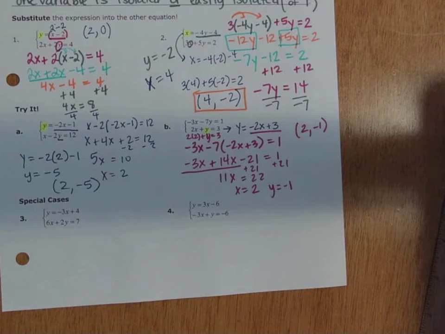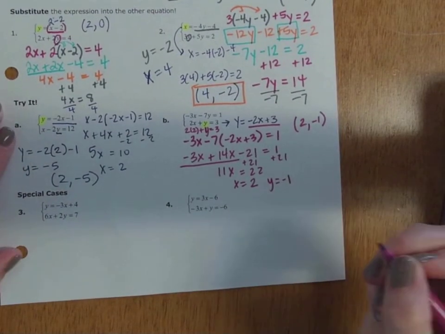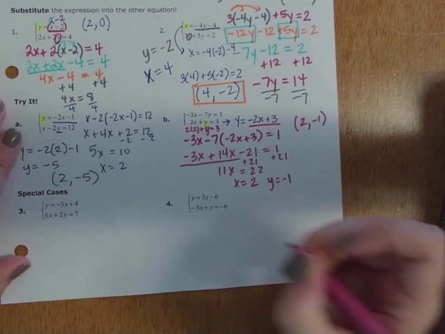Infinitely many solutions. We can't say all real numbers because that is a plane of the entire coordinate grid. But we're not looking at the entire coordinate grid. We're looking at a line, and it happens to be the same line, so the combination matters. So we're saying infinitely many solutions. We could name a couple, but we're going to say that there's infinitely many. So let's look at these in the examples of substitution.